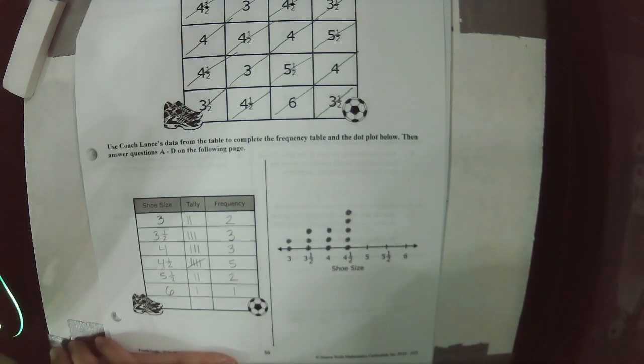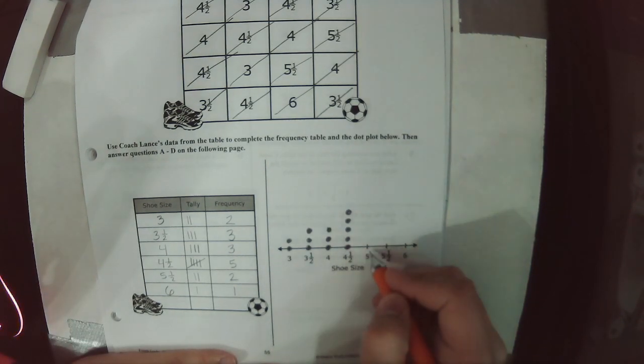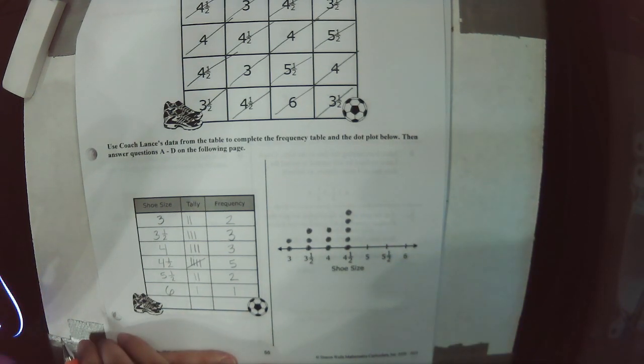What about 5? Kylie? 0. There wasn't anybody that wore a size 5 shoe. So I don't put any dots. I leave it alone. Leave it blank. What about 5.5? How many dots should I put for 5.5?